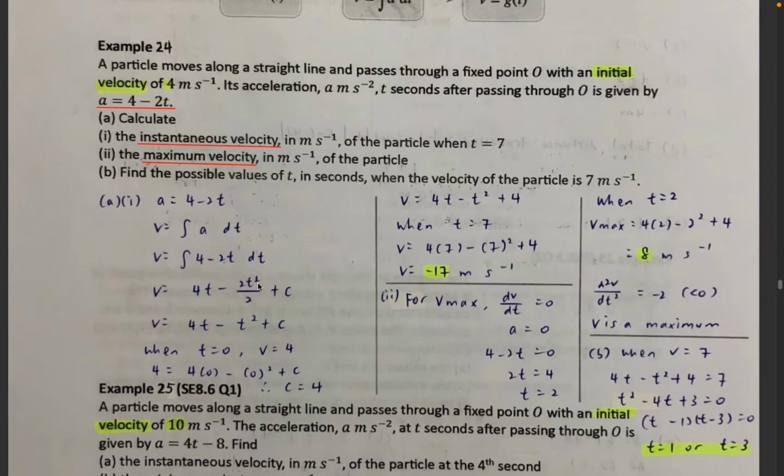So we do integration. Since this is an indefinite integral, that's why we have a plus c at the back. Okay, 2 and 2 cancel. So we have a velocity function, v equals 4t minus t squared plus c. And let's check whether there is information to help us find the value of c or not.